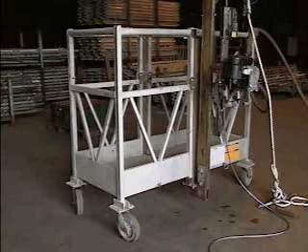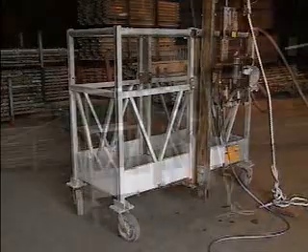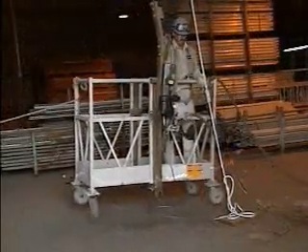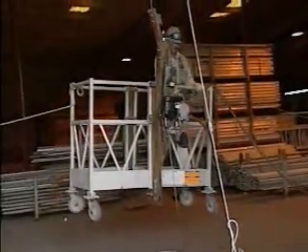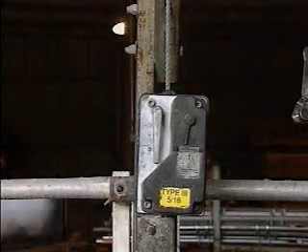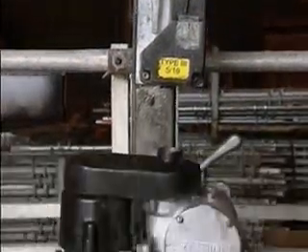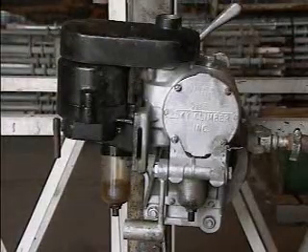A pneumatic scaffold is a type of portable lifting device that uses pressurized air to raise and lower a work platform. Pneumatic scaffolds are often used in cramped work areas or in areas where electric lifts or gasoline-powered lifts aren't permitted. In this part of the program, we'll look at some of the basic features of a pneumatic scaffold, and we'll see how the scaffold is used.